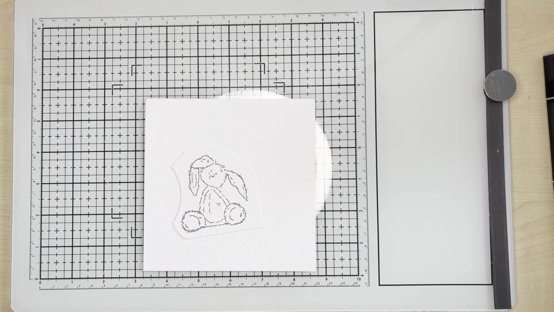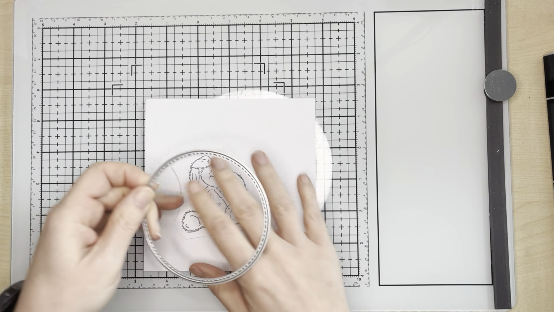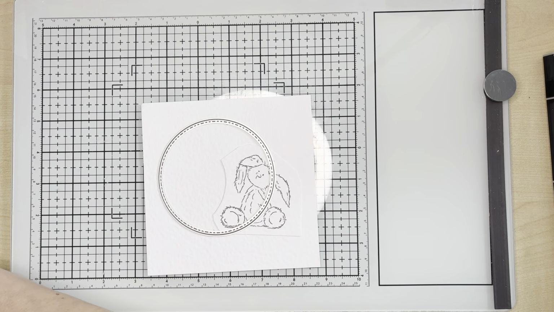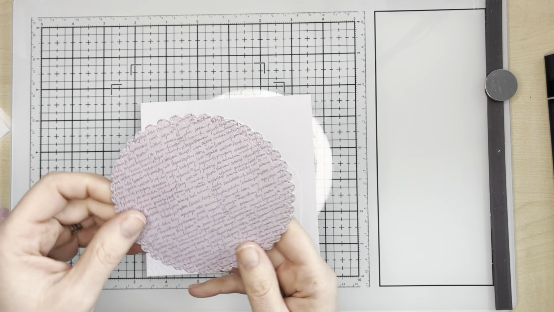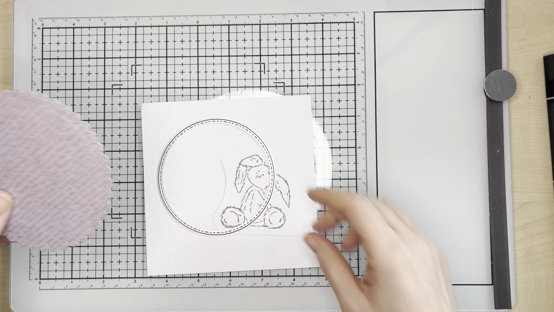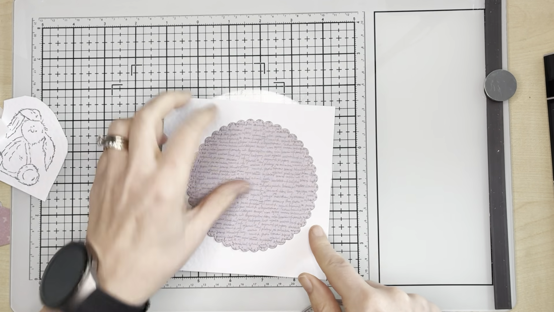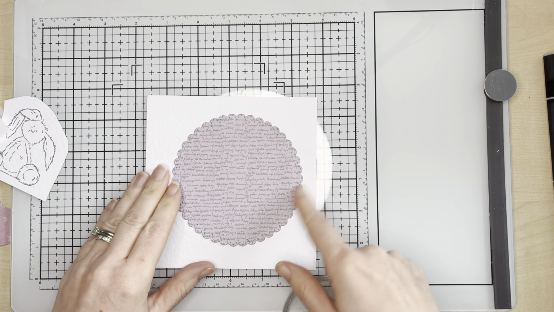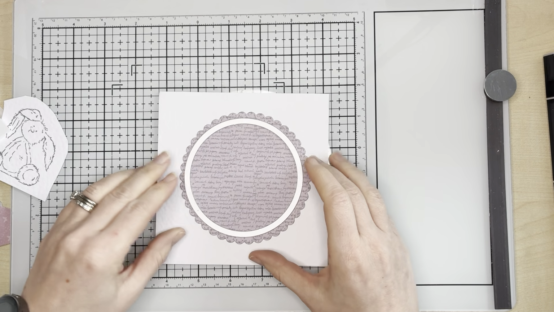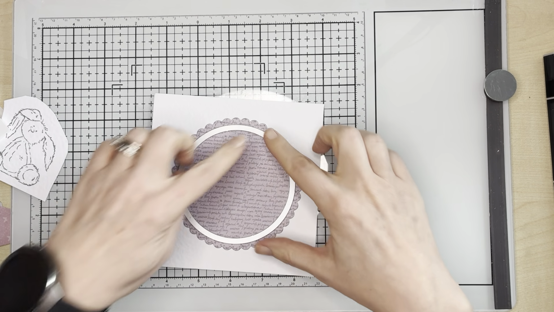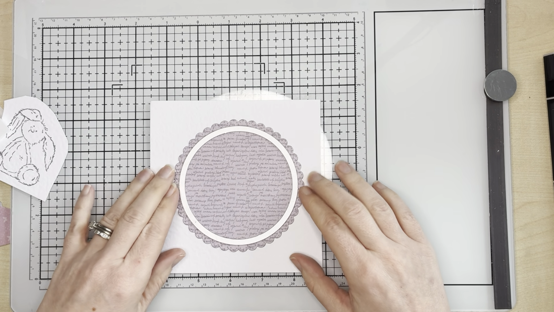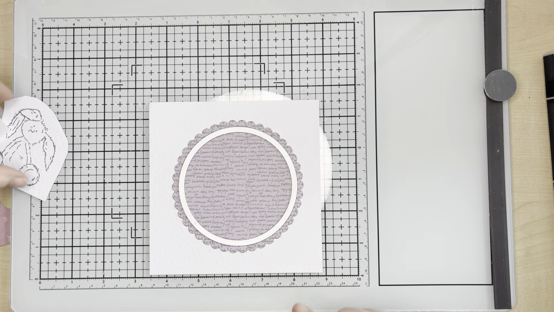And the plan is I've just picked a circle size that I know I want to use. I have the dies measured up and I have used the scallop circle for this card. So this is the back layer that I want to use, so I had to pick a circle that was smaller than that, because I wanted to have the edges coming out.